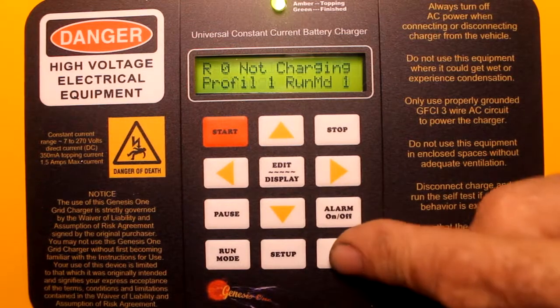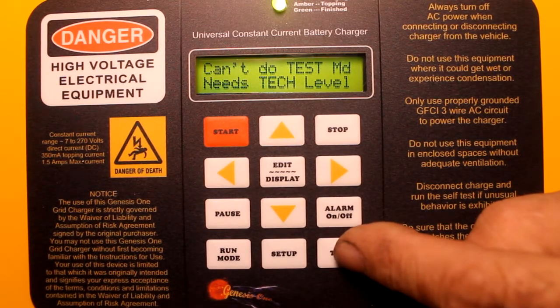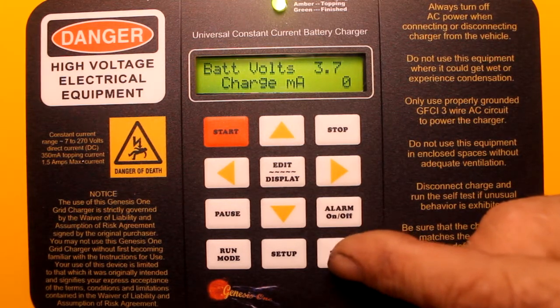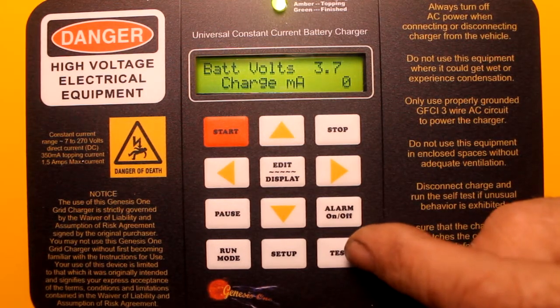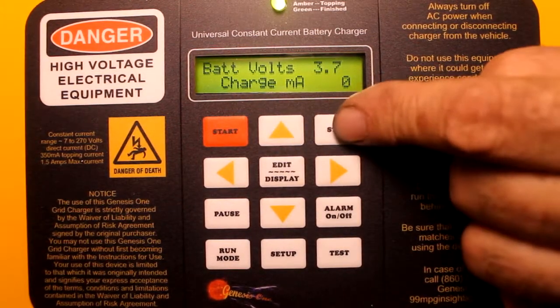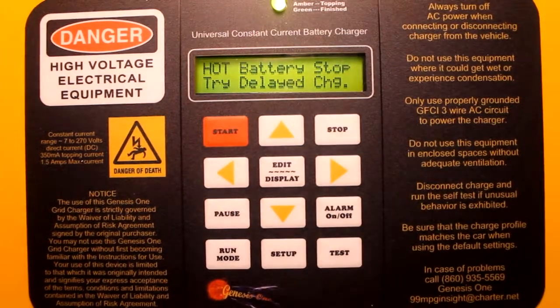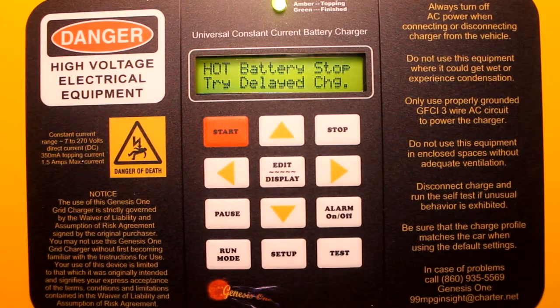Now the final button down here, the test button, will not work unless you're in the TechEdit. But it has many functions. We'll go into those when we actually start using it. So the main thing is you've got a start button and a stop button. You can start a charge if you're not hooked up to a battery or you have no PTC sensor.